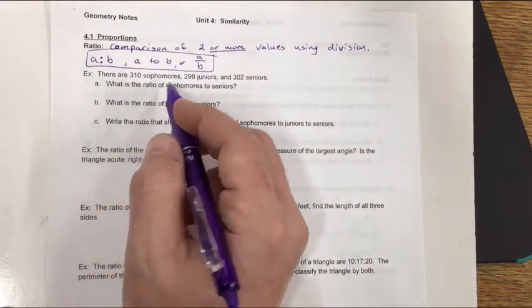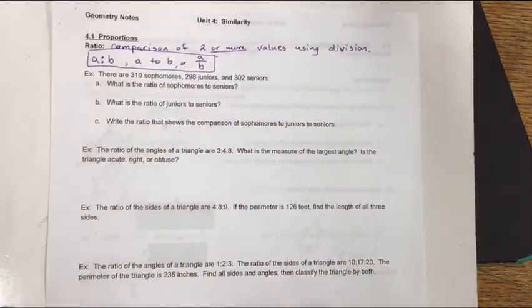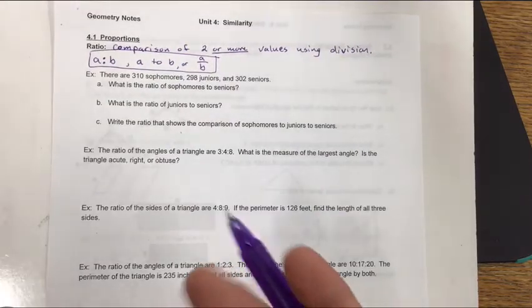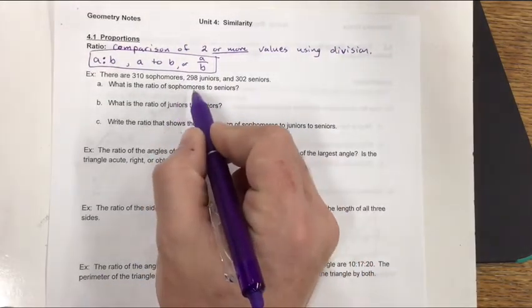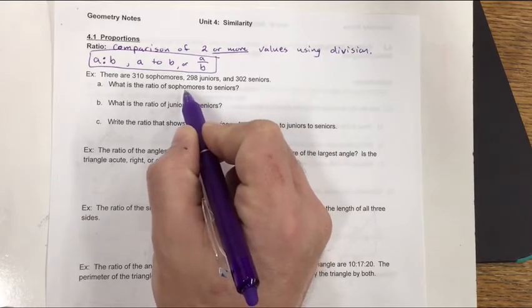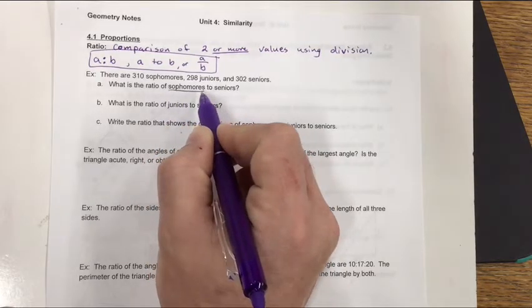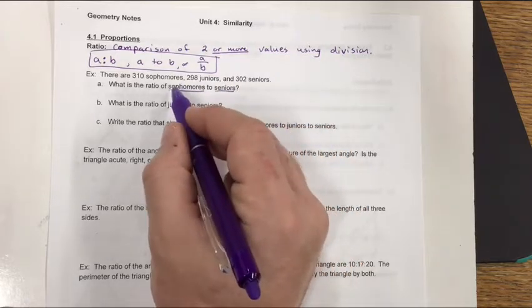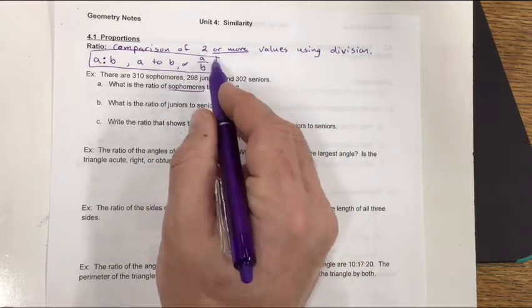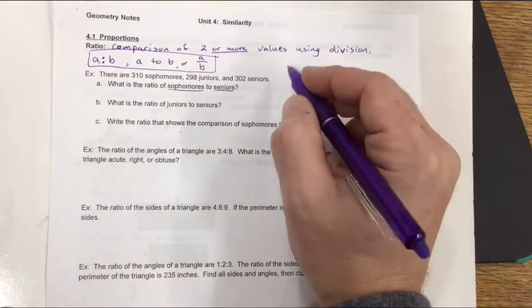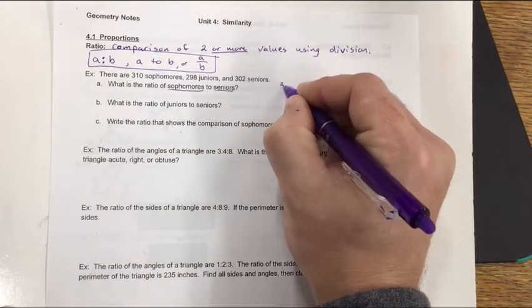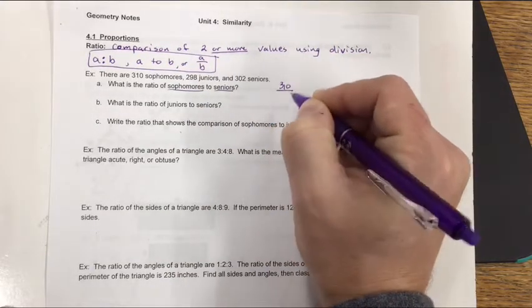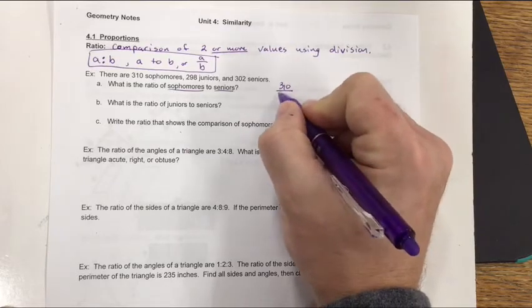There are 310 sophomores, 298 juniors, and 302 seniors at some school. What is the ratio of sophomores to juniors? Okay, this would be the first number, the A, and this would be the second number, the B. And so we always want to write in order that it goes, left to right, top to bottom. So sophomores was 310. If I'm writing this as a fraction, it'll look like this, 310 over the number of seniors, 302. And I would want to reduce that.